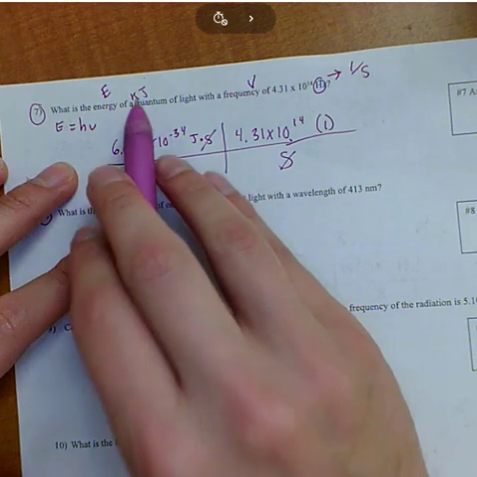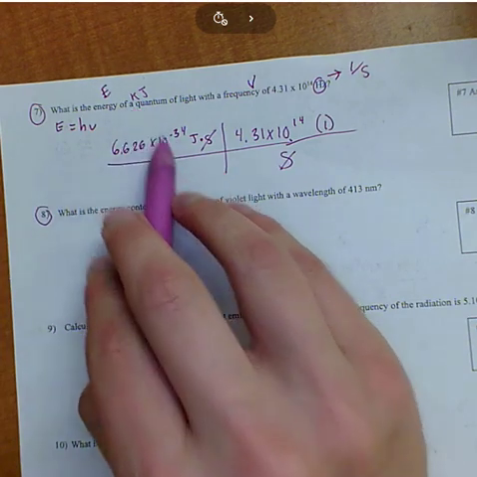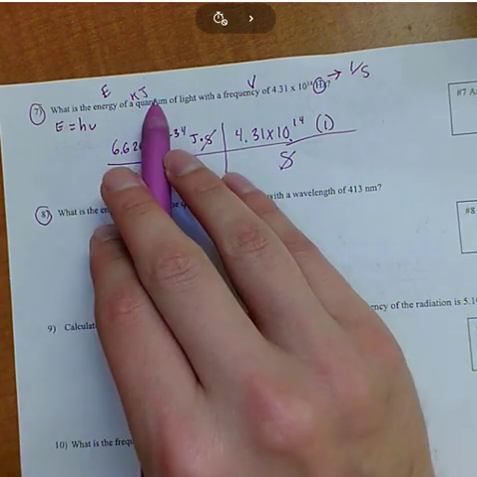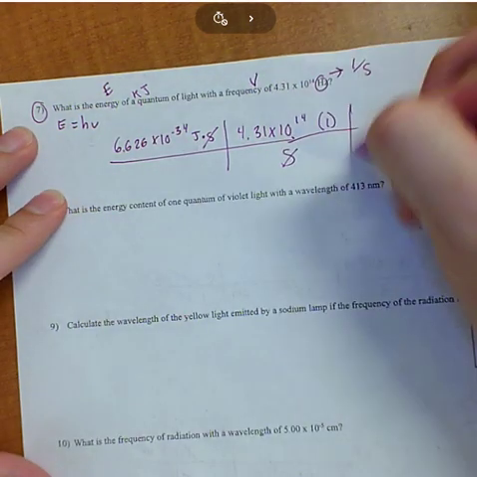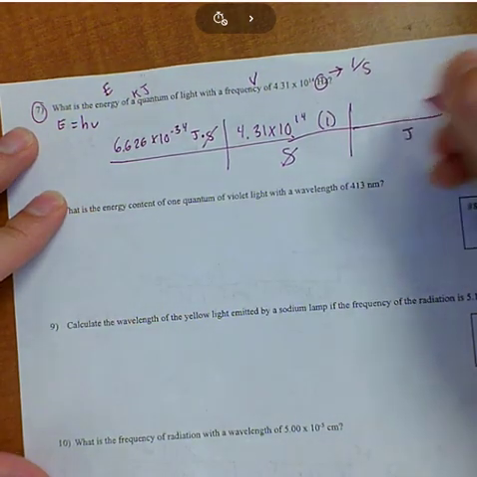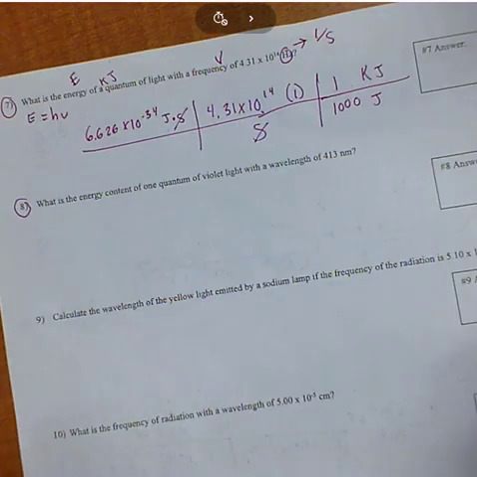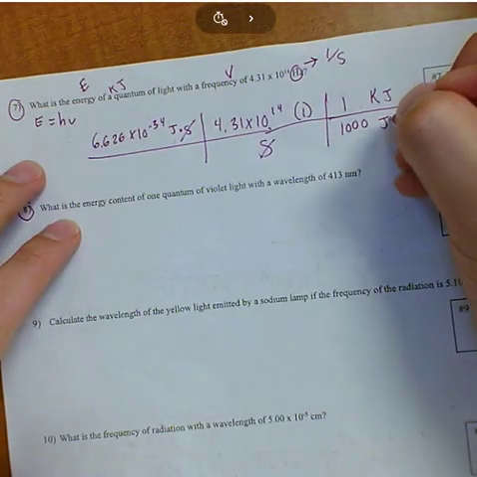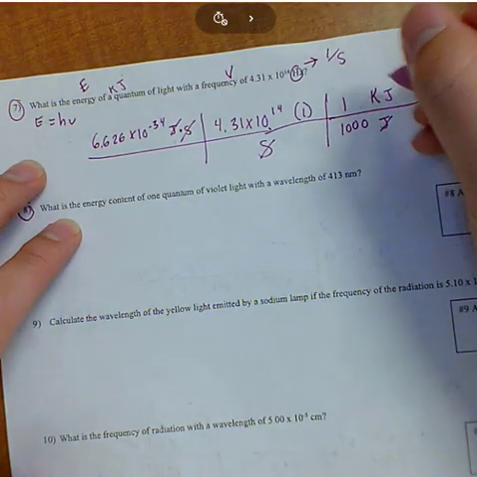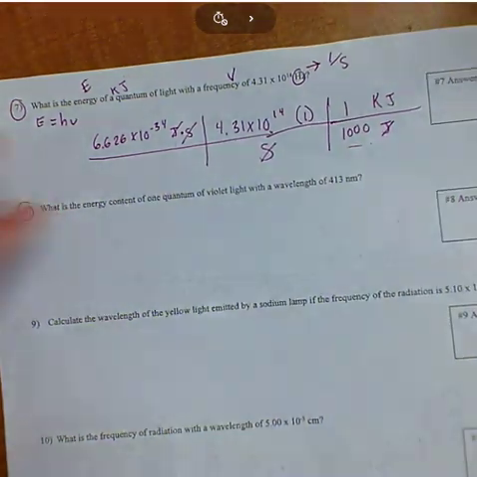In this problem, I want kilojoules though, so I need to change joules to kilojoules. To do that, I just do one more step. Joules, kilojoules, 1 kilojoule, 1,000 joules. Done. And then multiply, and then divide by 1,000.